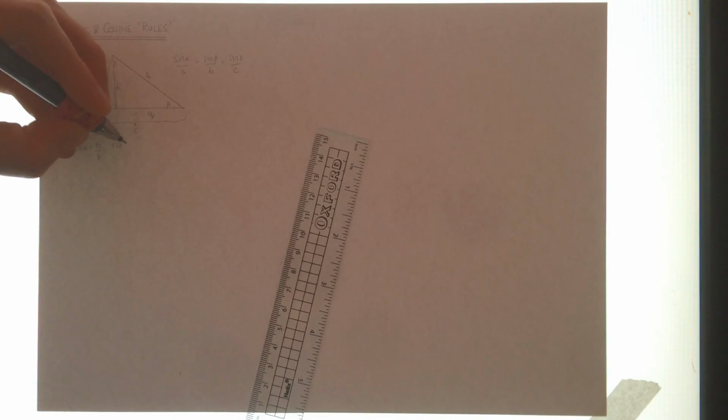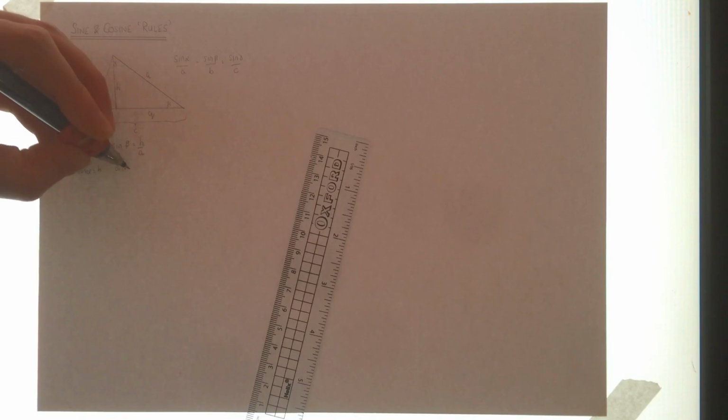And we've got sine beta is opposite over hypotenuse. And so we can write h as b sine alpha or a sine beta. B sine alpha equals h, a sine beta equals h.